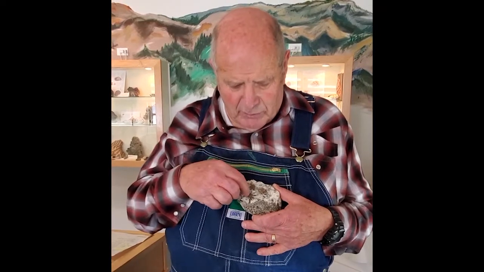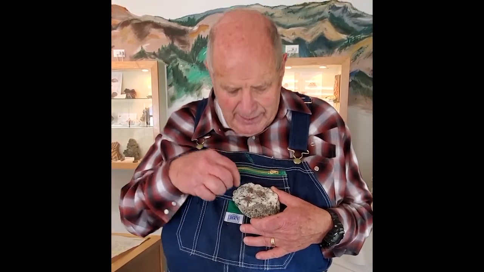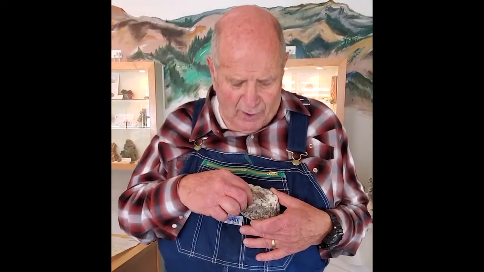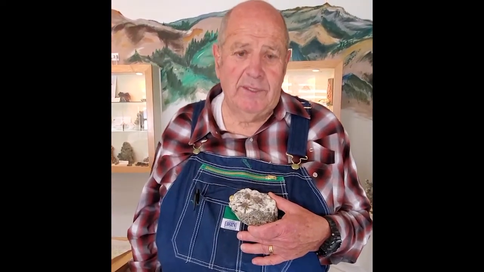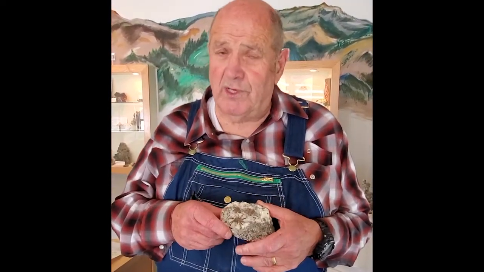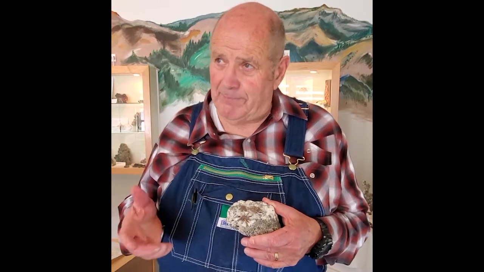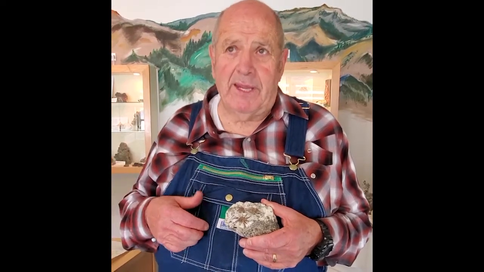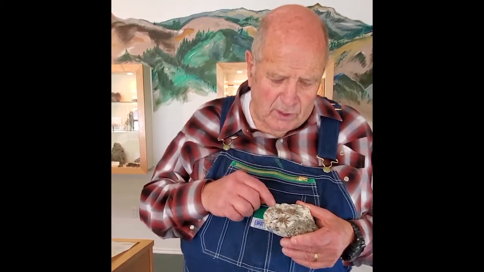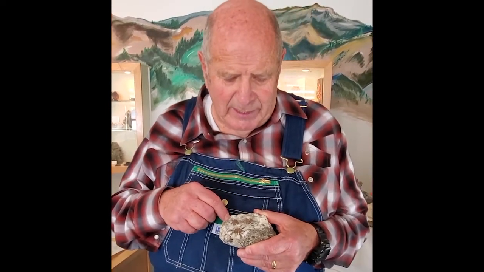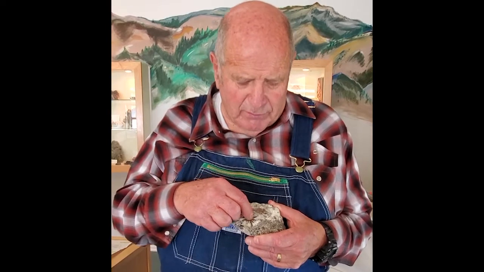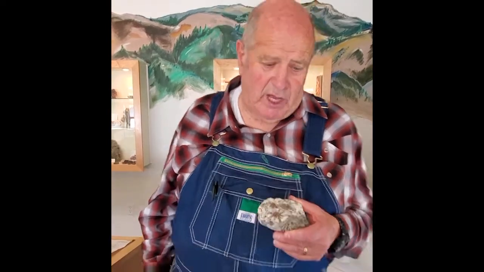But what happened is there was a crack in the rock, and this filled in those cracks with pyrite. So pyrite is one of those intrusive materials that happens anytime you have magma or volcanic rocks. So the quartz in here is volcanic in nature, and the cracks were filled in with pyrite as a result.